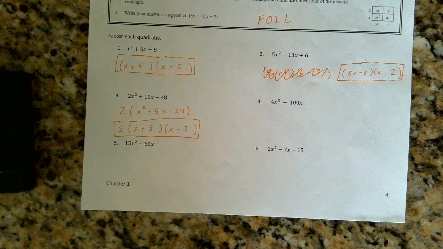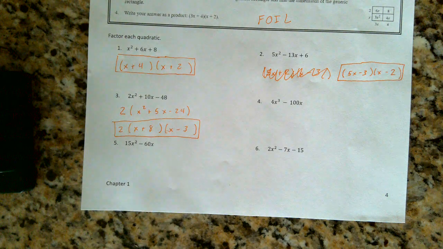So that's number 3. Number 4, we've got 4x cubed minus 100x. Now this one you may notice, again, there's actually no middle term. And the reason why is because, if you watched the first video, you'll probably know right away that we're going to have some difference of squares here.